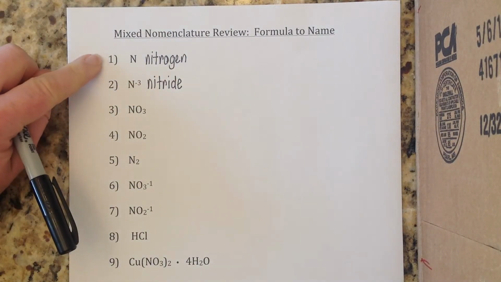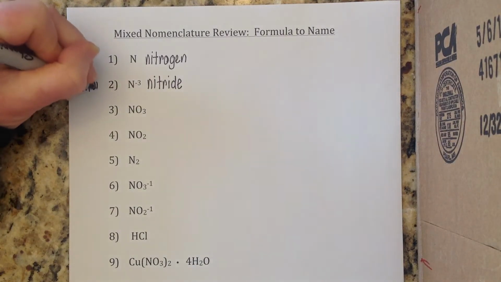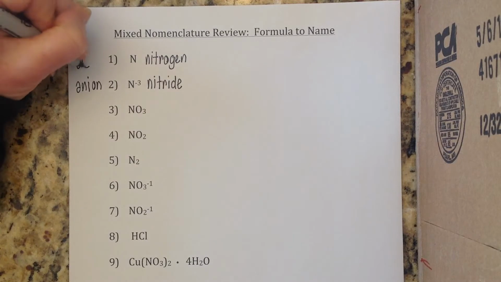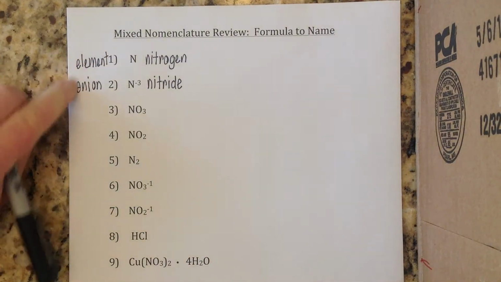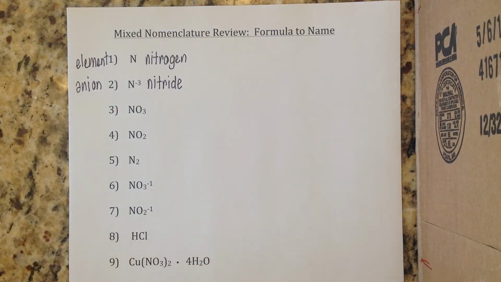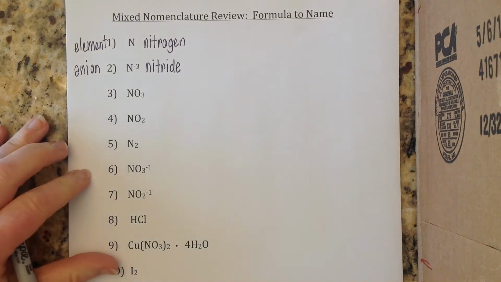So this is just an element, and this is an anion. If you're taking notes, I think writing this down is super helpful because it gives you something to look back at later.